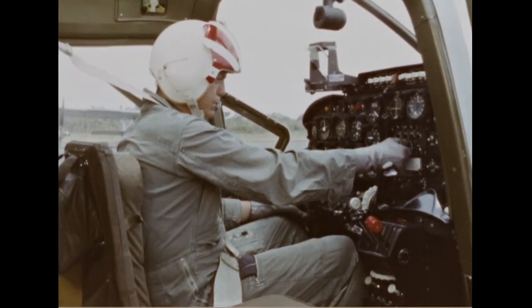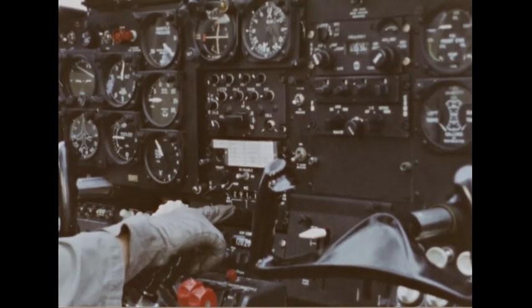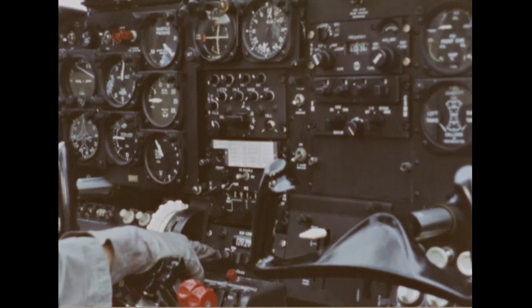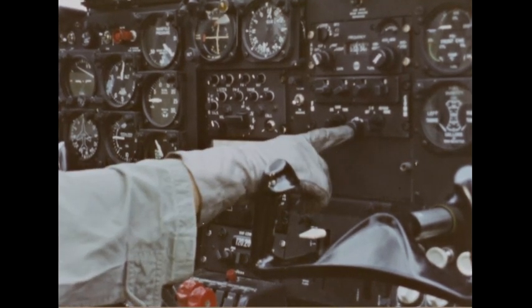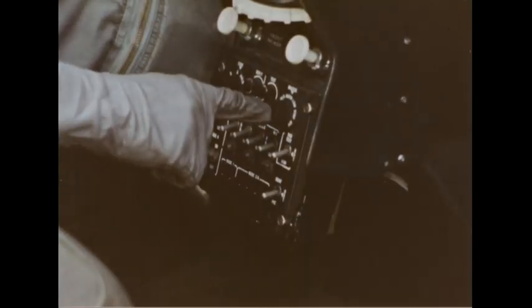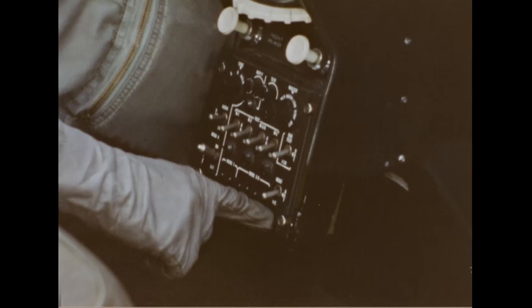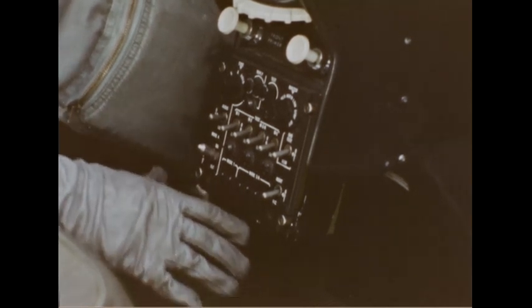Its communications equipment consists of an interphone system, UHF, VHF, and FM radios, IFF, SIF radar transponder, X-band radar beacon, and provisions for a speech security system.